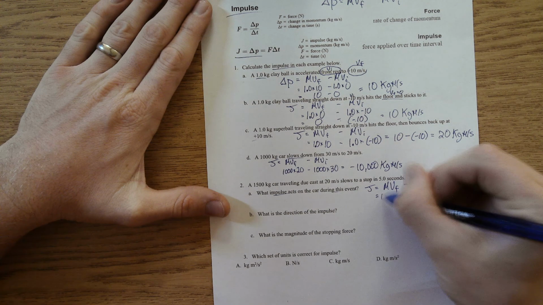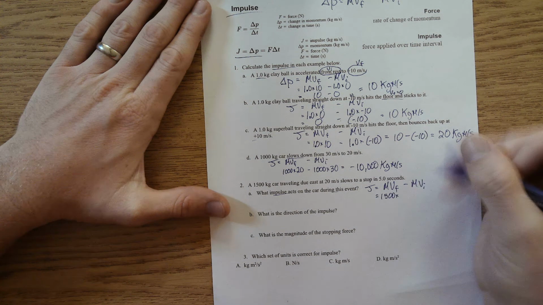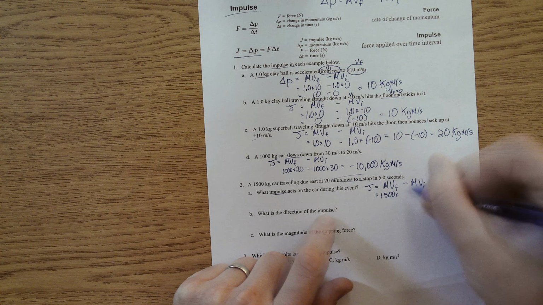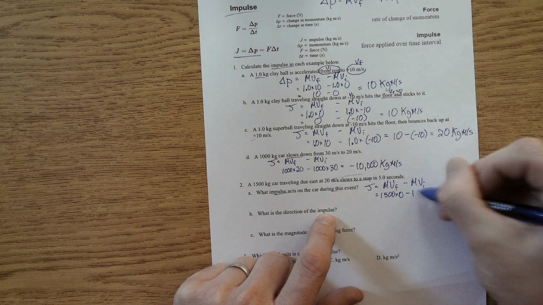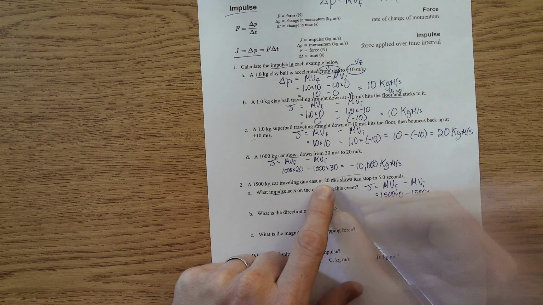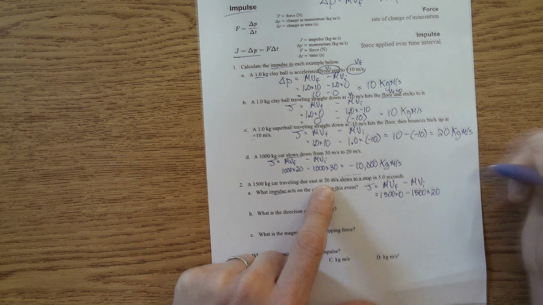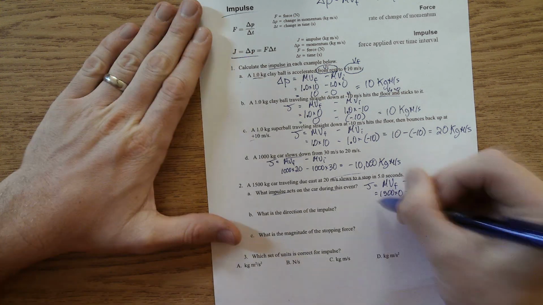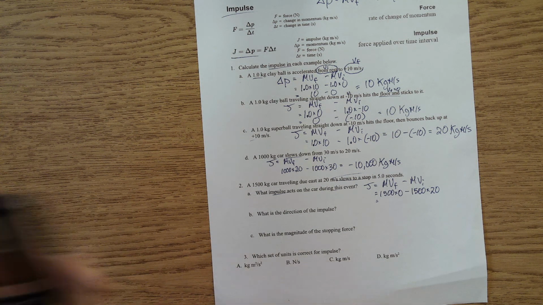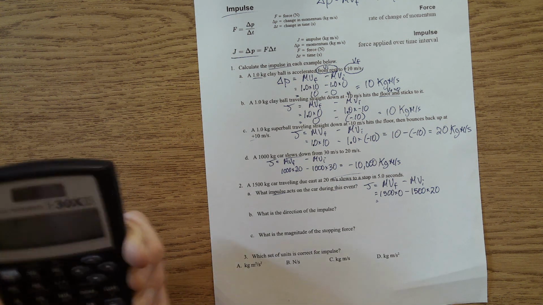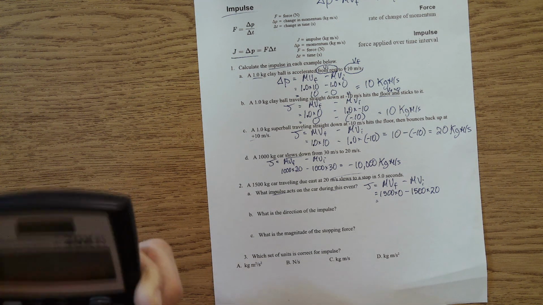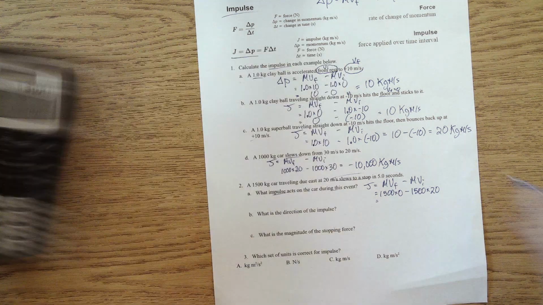Mass, 1,500 times velocity final. What's our velocity final? Well, it's slowing down to a stop, right? Velocity final is 0 minus still 1500 times initial velocity, which was going positive 20. East is positive. Type that straight into your calculator, and we get, I believe, 30,000. Let me confirm. Yep, there we go. 30,000 negative.